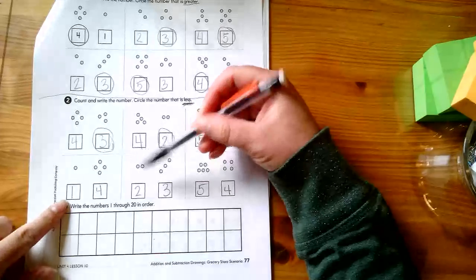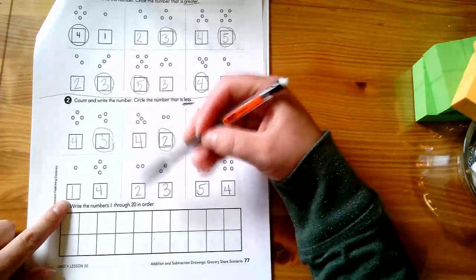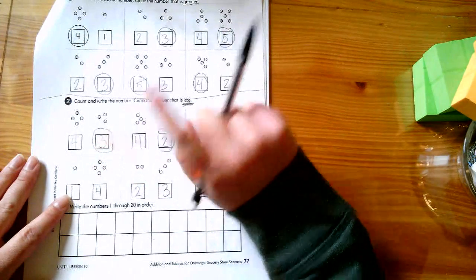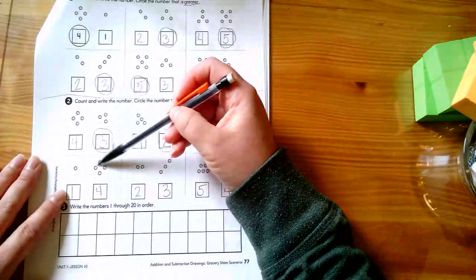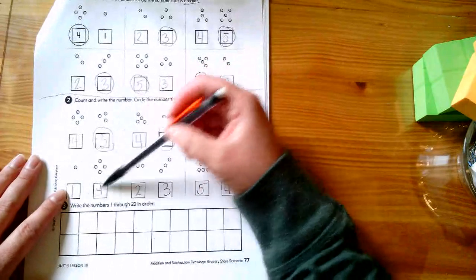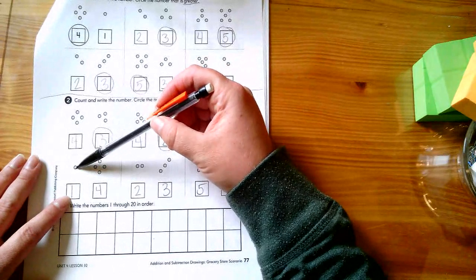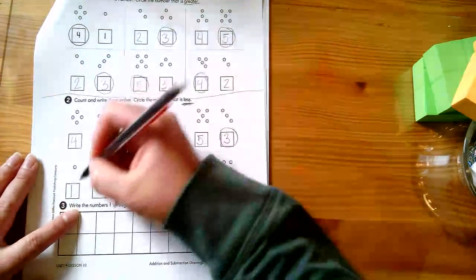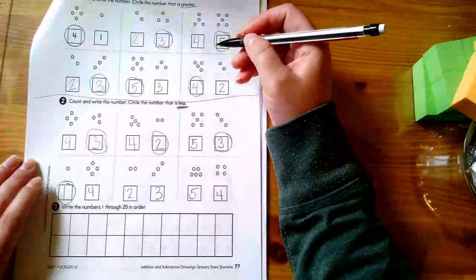All right, so I counted the dots up again, but I'm going to circle it as we talk through them, and you can check yours with your checking finger. For the two groups right here, I counted 1 and 4, and the number that is less is 1.